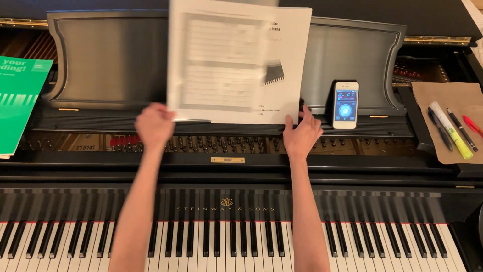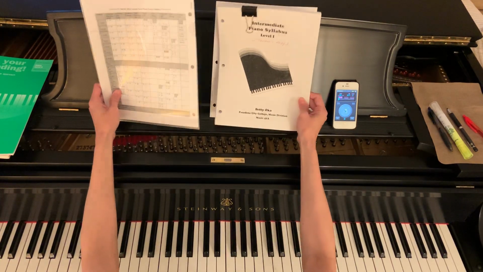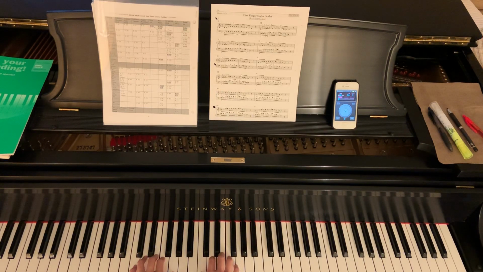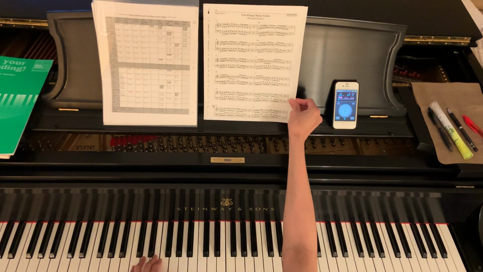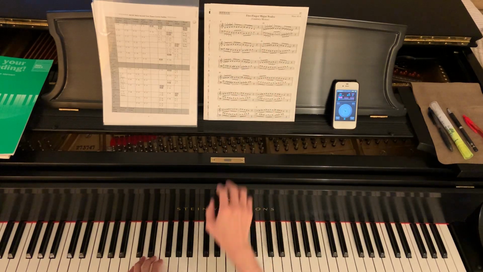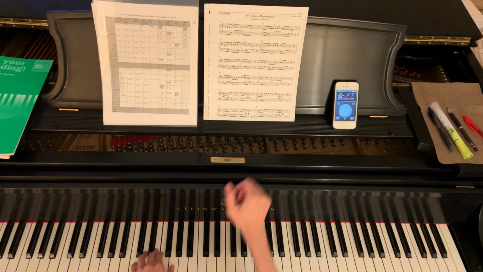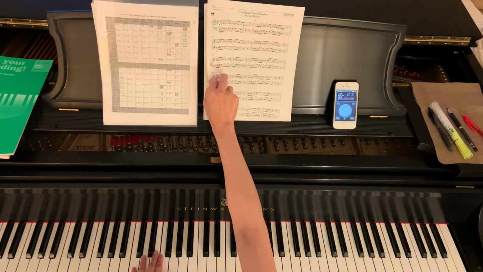Now, please take out the 5-finger pattern. Parallel motion. Let's do C major. Parallel motion means going in the same direction, same notes. Now, let's do contrary motion also in C major, starting from the thumb. Make sure notes are even and clean.